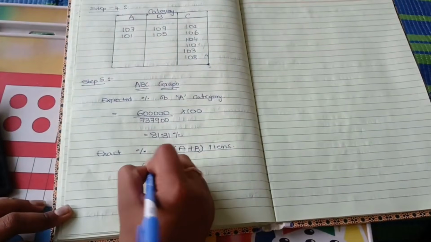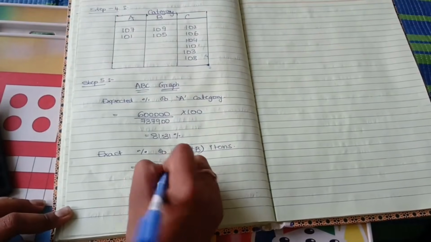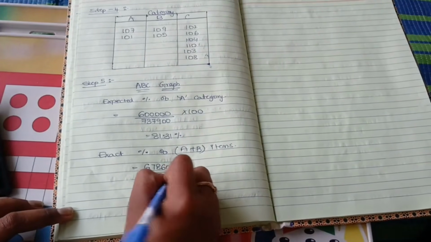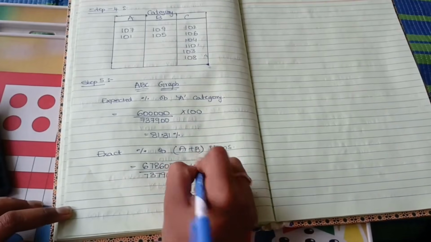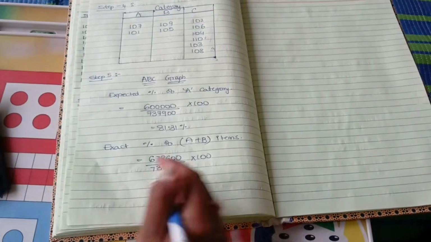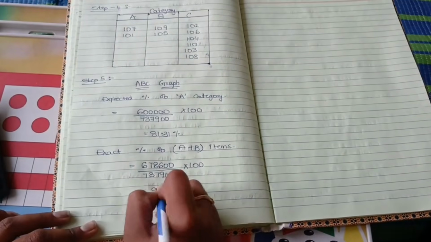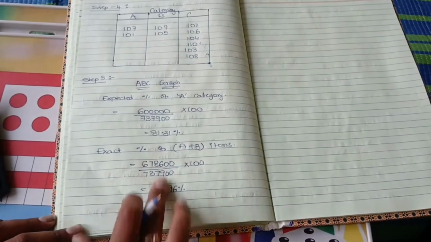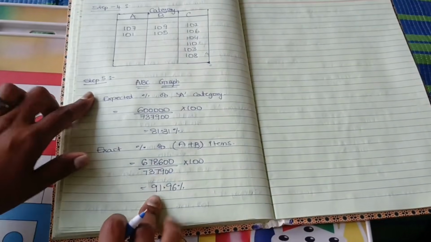So that's why 6,78,600 divided by the total amount, 7,37,900, into 100 you need to do. If you do that, you will get 91.96 percentage. This is the second thing you need to do in step number 5.